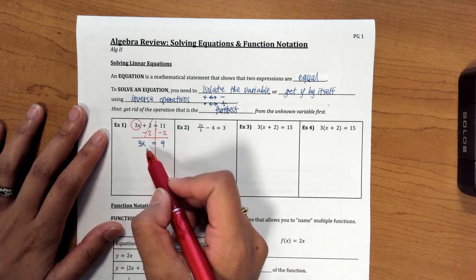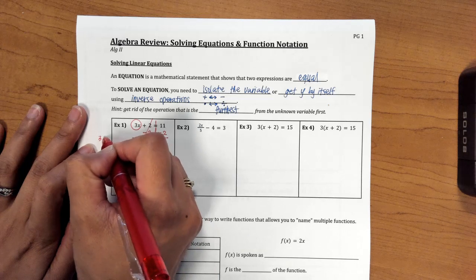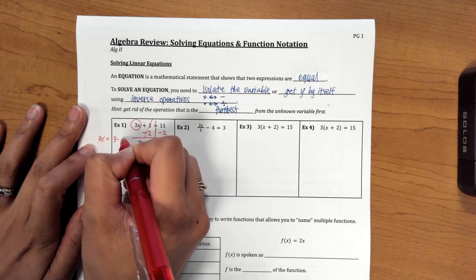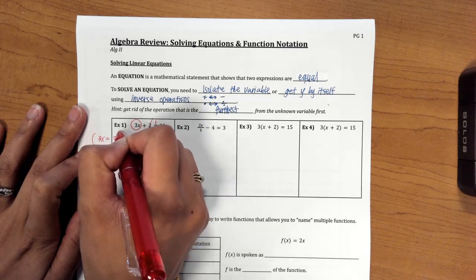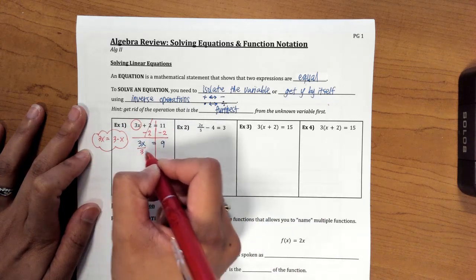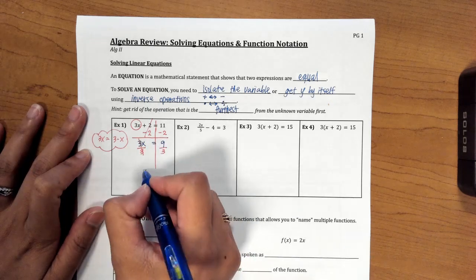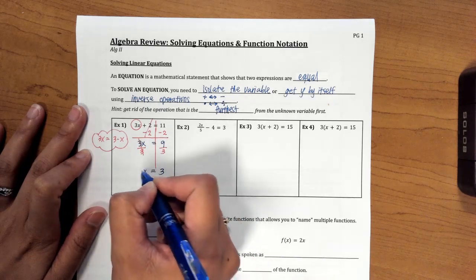Right now, 3x is something that a lot of students just read out. 3x equals 3 times x. So that means we need to divide, because that's the opposite of multiplication. So then we get x equals 3.